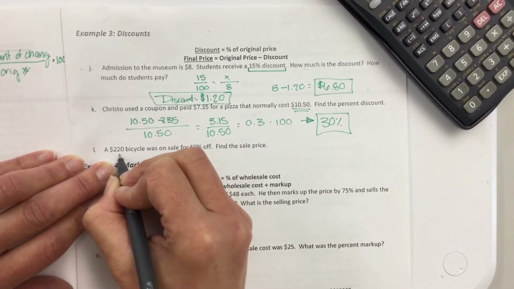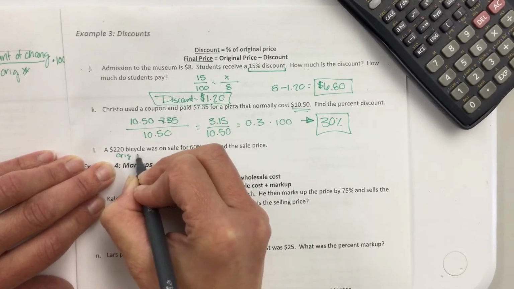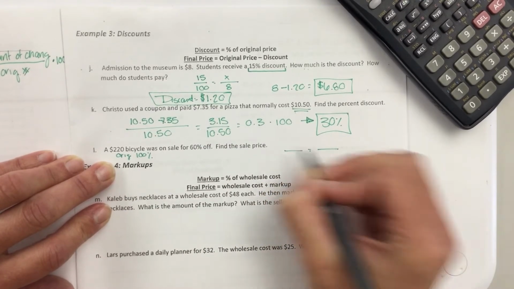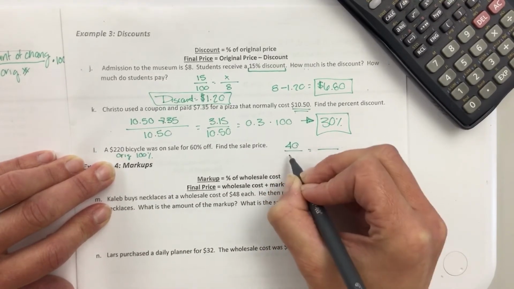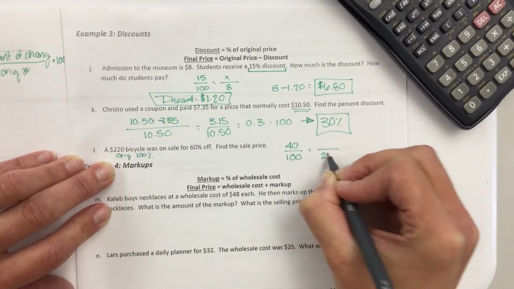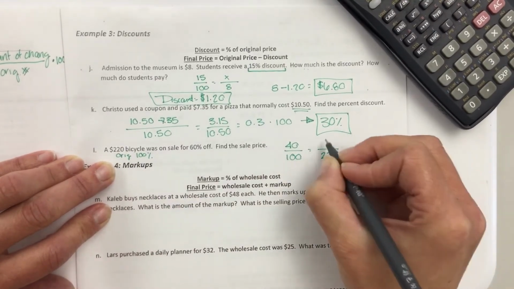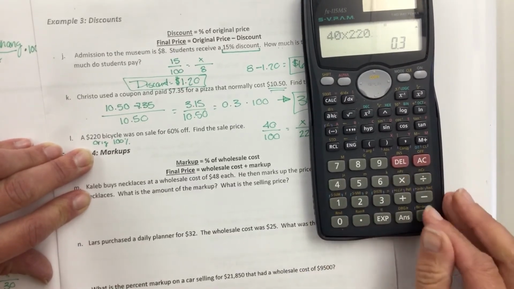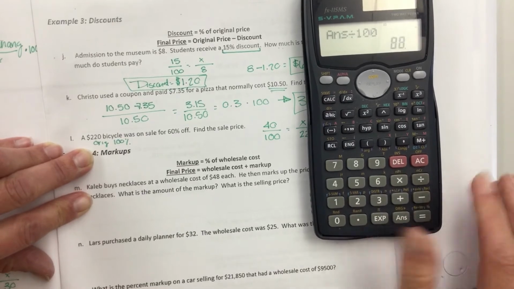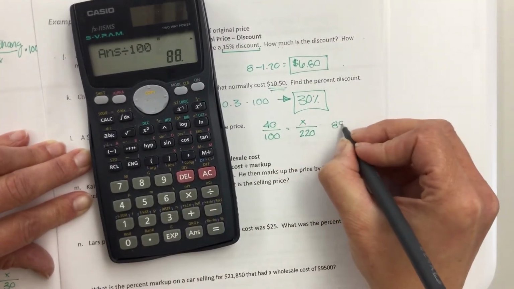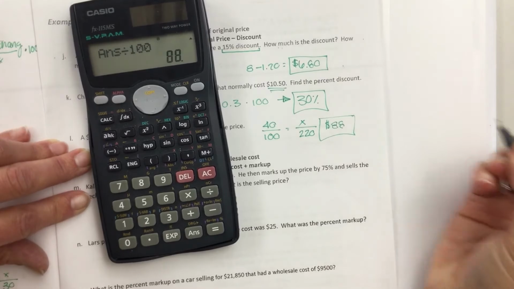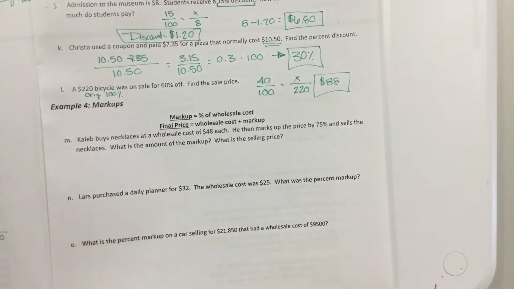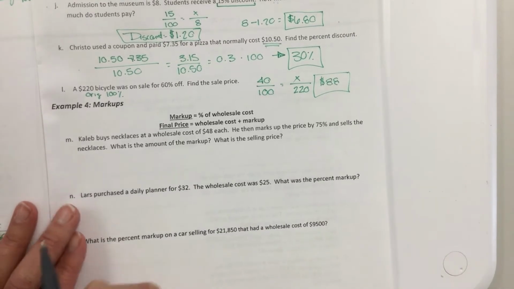So this was the original. This was the 100%. So I know that I'm going to have to pay 40% because it was 60% off. But I want to know what that is. So 40 times 220 divided by 100, that means that they only had to pay $88 for that bike. Okay, so like I said, there are lots of different ways to do those. I'm just trying to show you a variety so you can figure those out.